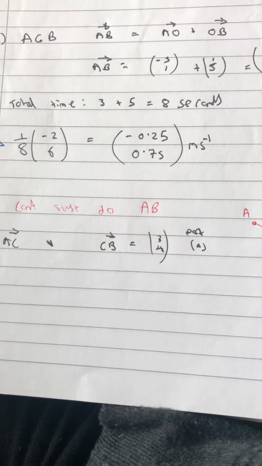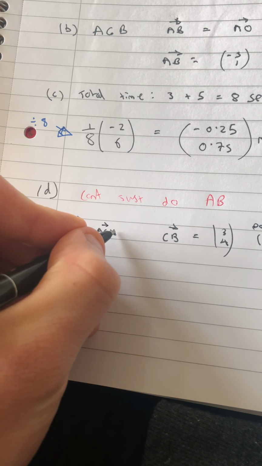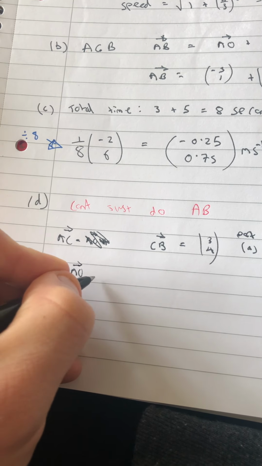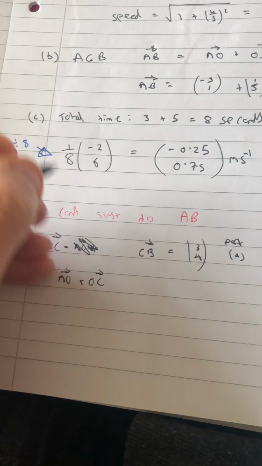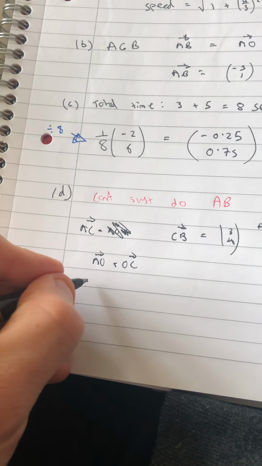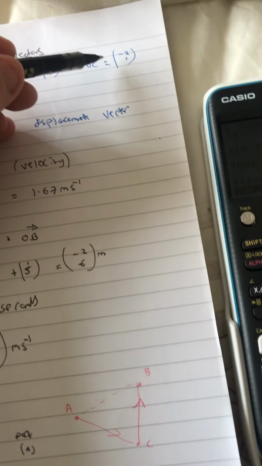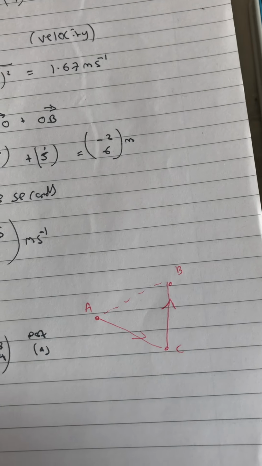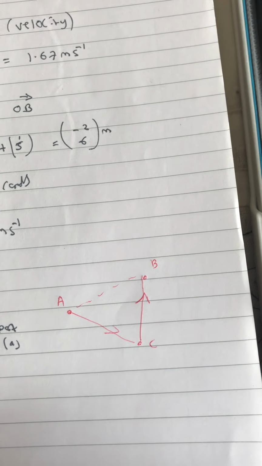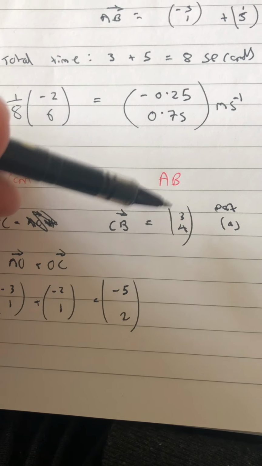So AC is going to be AO plus O to C. I don't think we've done that already. Just have a quick look through. Now I've got A to O there. That's (-3, 1). And O to C is (-2, 1). So that's going to be (-5, 2). Okay. So these are the two displacement vectors rather.